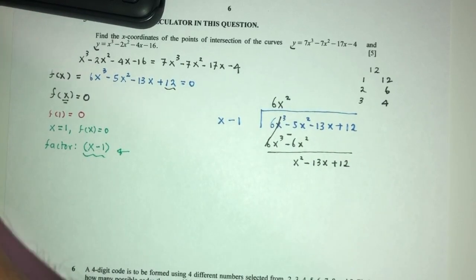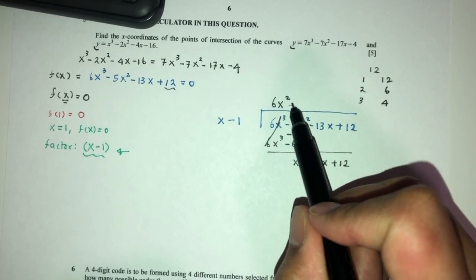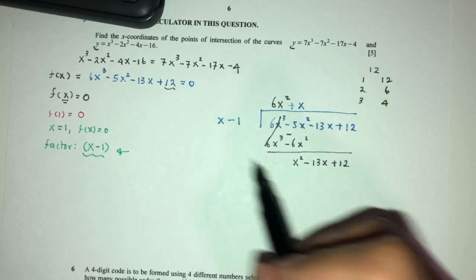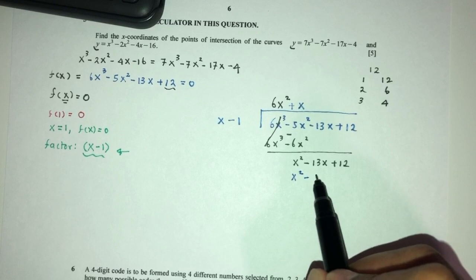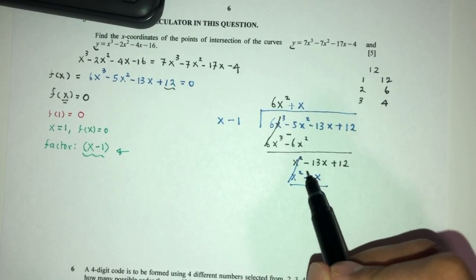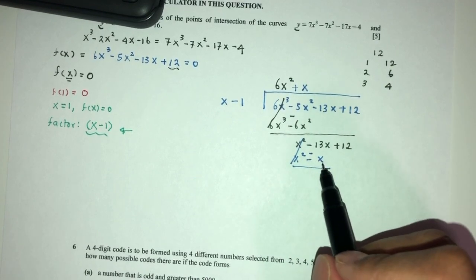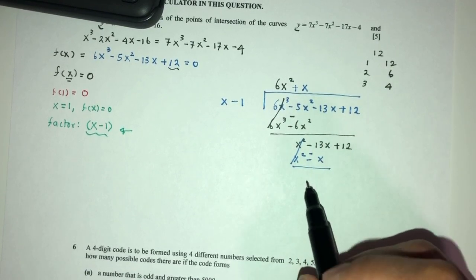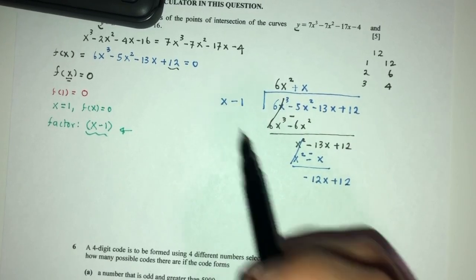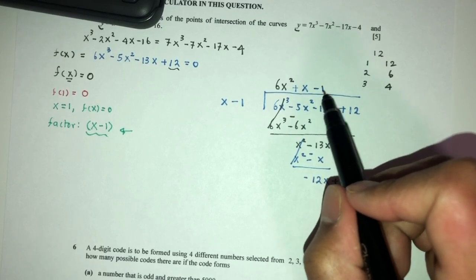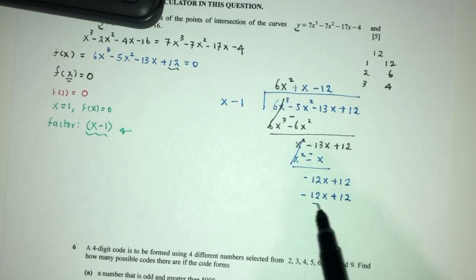Now how can I make x become x squared? Multiply by plus x. Now we take this and multiply by this, you will have x squared minus x. This will go away. So minus 13 minus minus x becomes minus 13 plus x, that will become minus 12x. Now how can I make this become minus 12x? Multiply by minus 12. It becomes minus 12x plus 12, and hence we have 0.